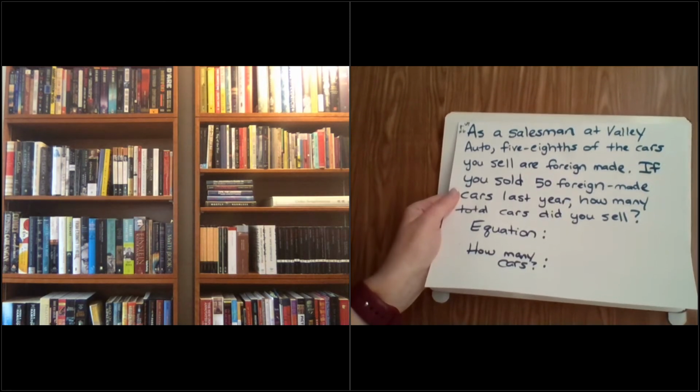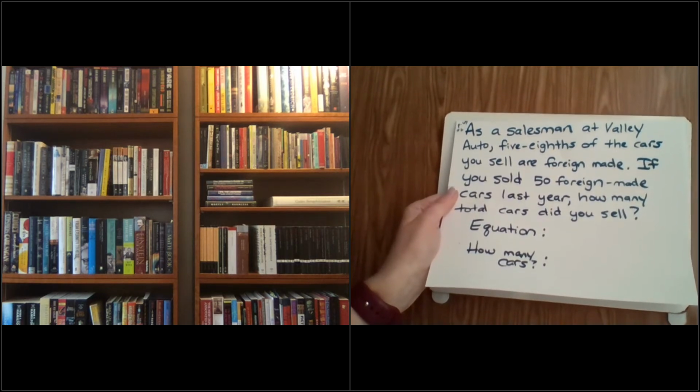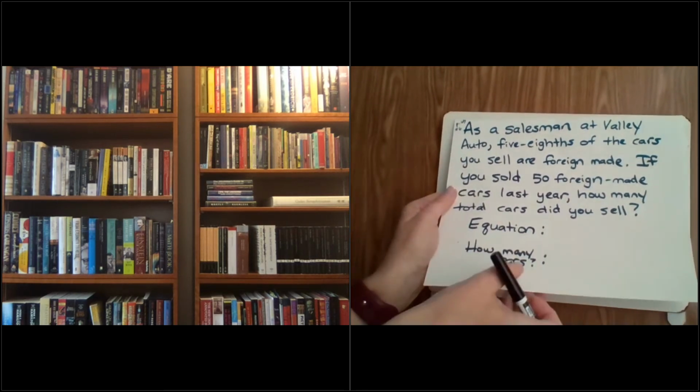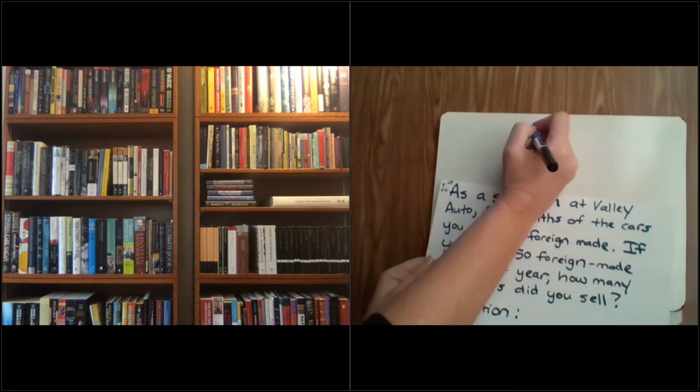If you sold 50 foreign made cars last year, how many total cars did you sell? They want us to write the equation and solve for the total cars. I'm going to use the letter C to represent the total cars. They didn't tell me this time, so I get to decide. C makes sense to me.